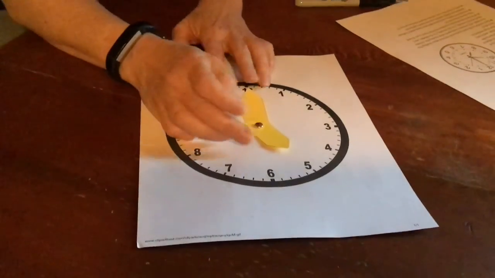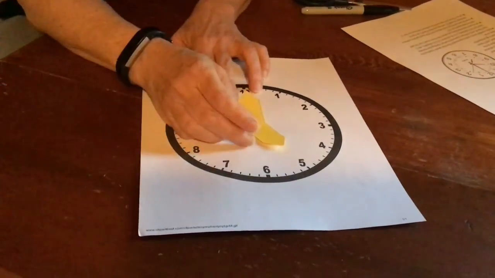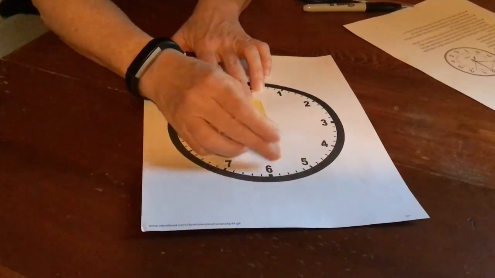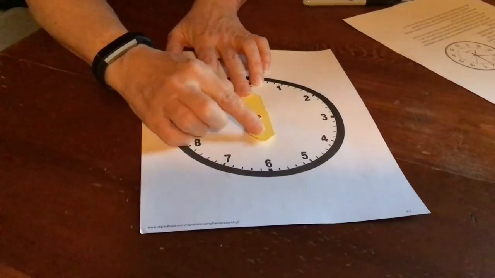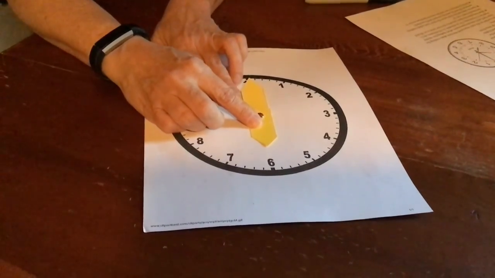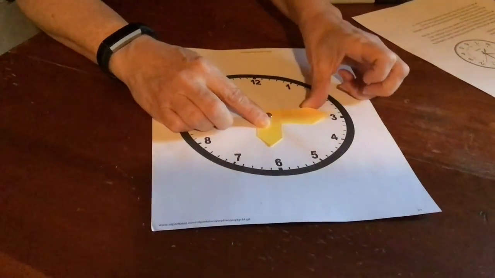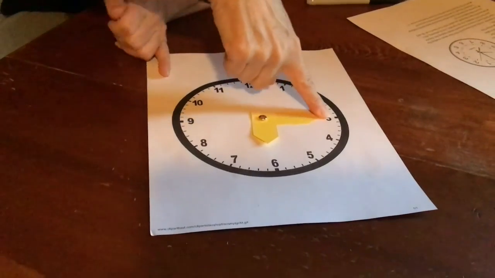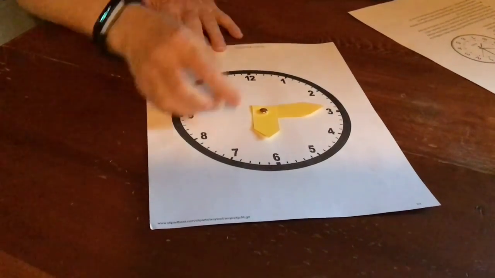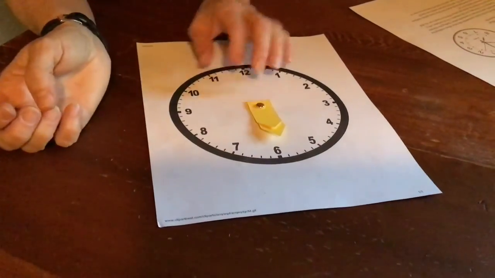Then we can divide this into 15 minutes. That's another easy thing to do. We will keep this. Let's put this on the 6. So the hour hand, the short hand, is on the 6. And if I wanted to say 6:15, 5, 10, 15. 6:15. So if the minute hand's on the 3, then we know that's 15. If the minute hand's on the 6, we know that's 30.